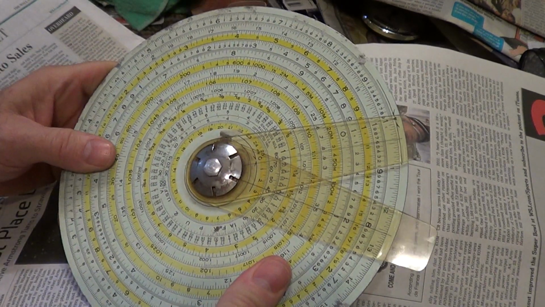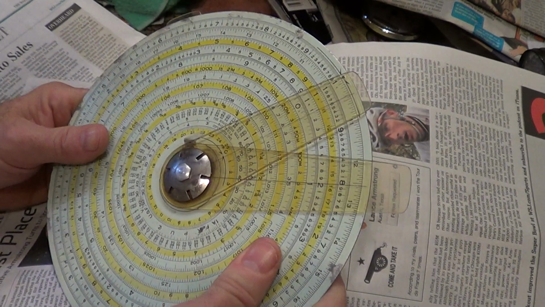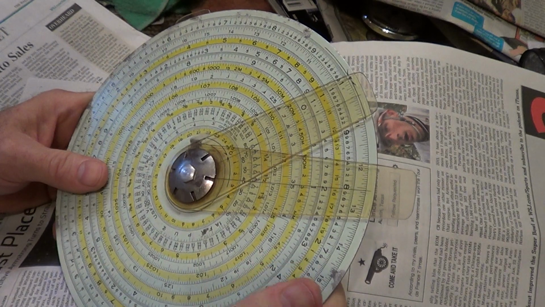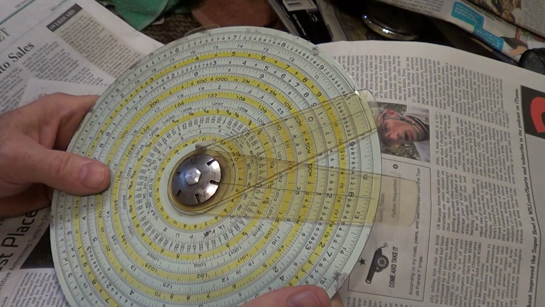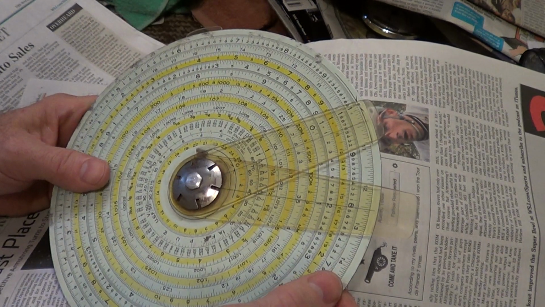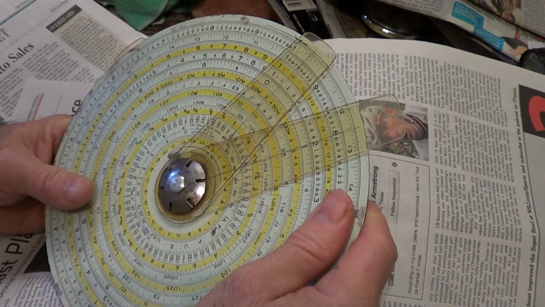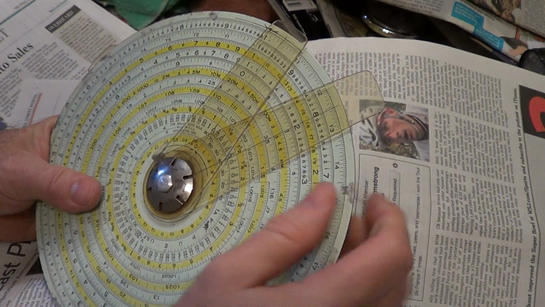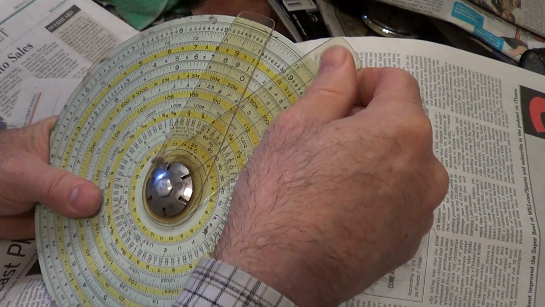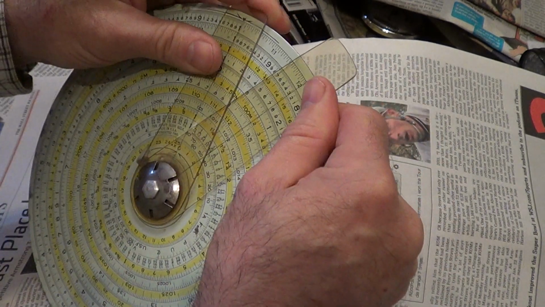In using one of these things, you get used to one rule, and if you've used one a lot, it gets to be real quick to use. If you grab somebody else's slide rule or one you haven't seen in a long time, it can be really confusing. So normally if I haven't used one in a long time, I have to go through and make sure I know what I'm doing on one of these and how to read it.